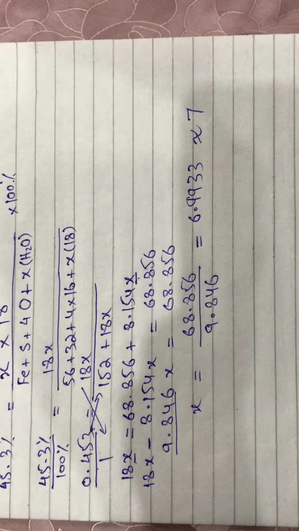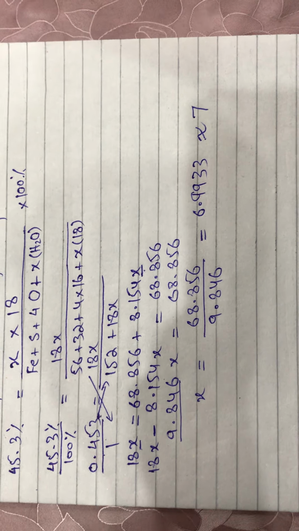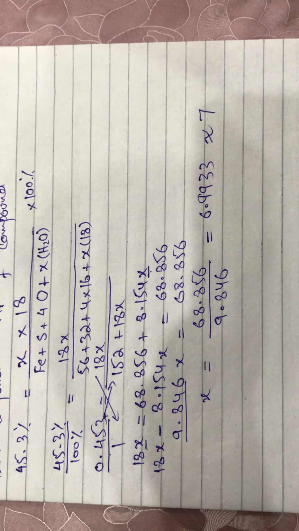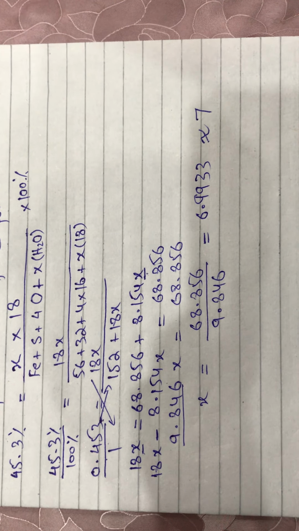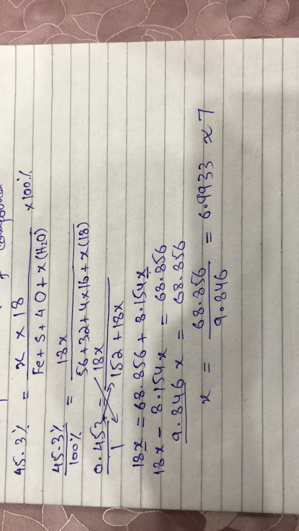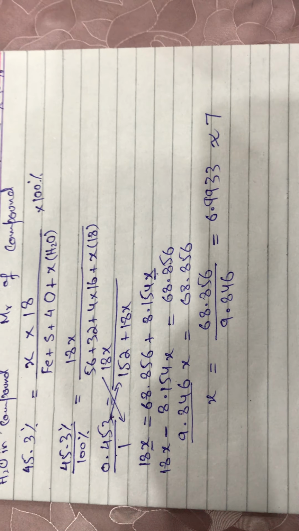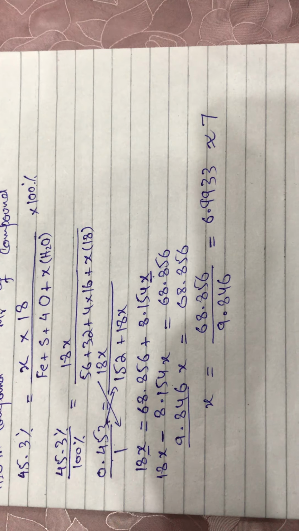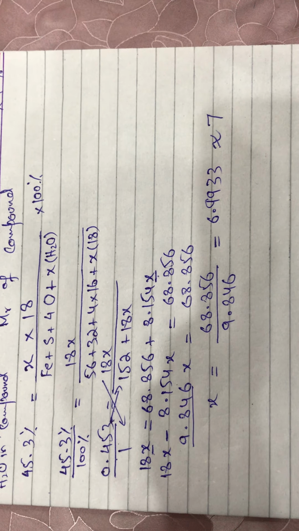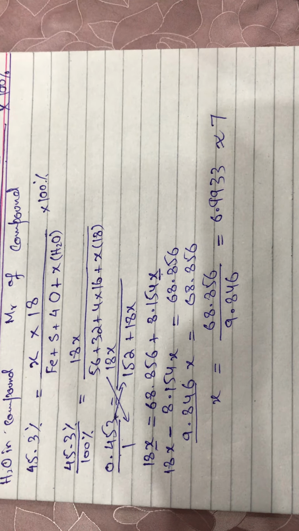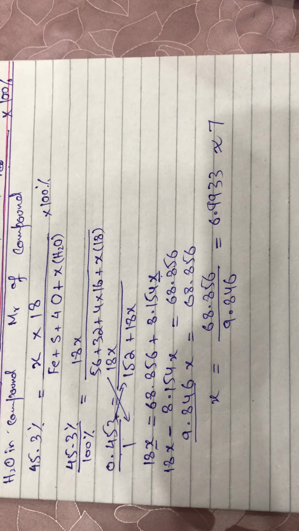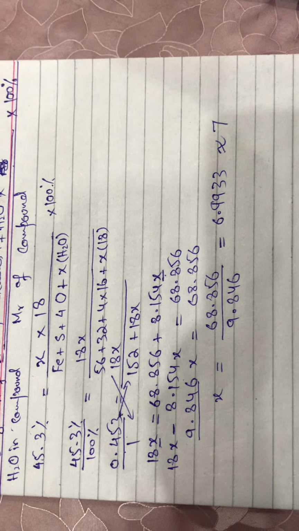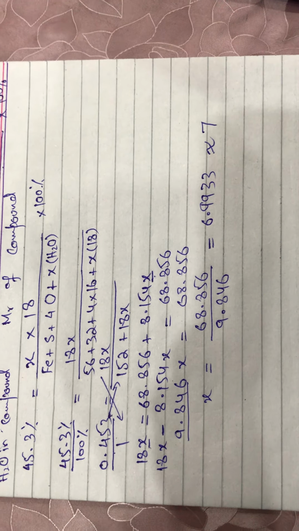Students, this is all about the percentage by mass, or percentage composition of a compound, or percentage by mass of water, or calculation of the mass of an element in a given mass of substance or a compound. Hope you will understand the teaching related to this concept.